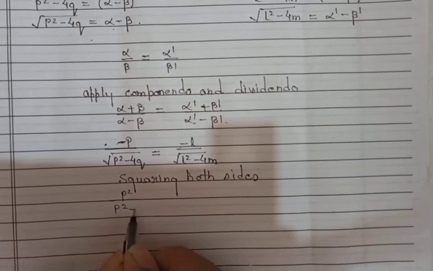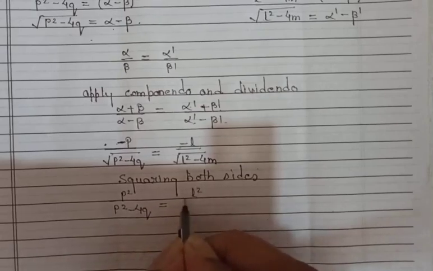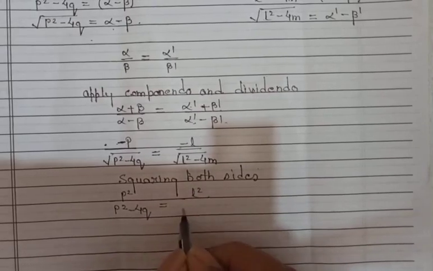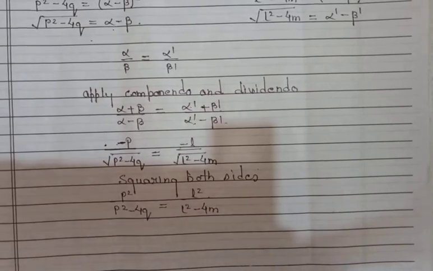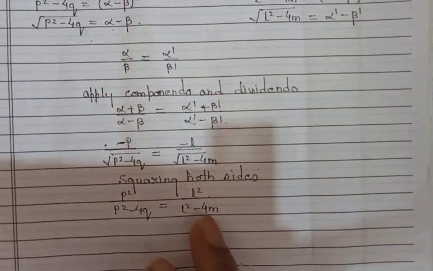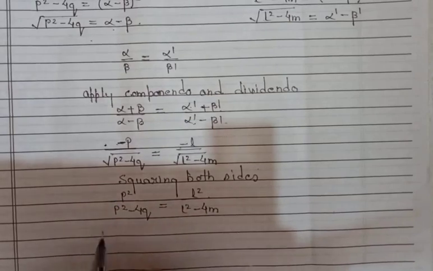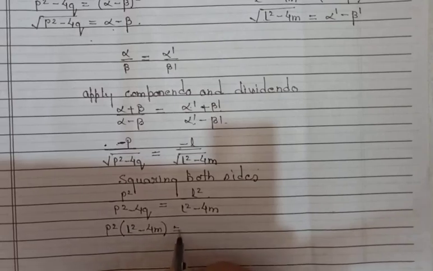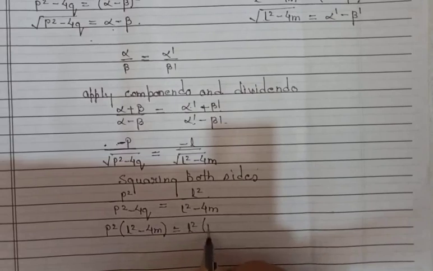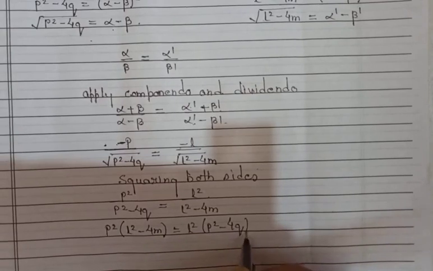On the right side you will get L square upon L square minus 4m. So we have squared both the sides. Now you can do cross multiplication. So p square into L square minus 4m is equal to L square into p square minus 4q.